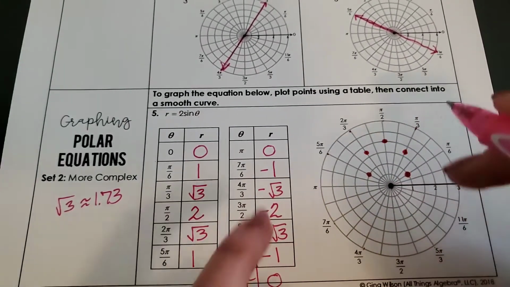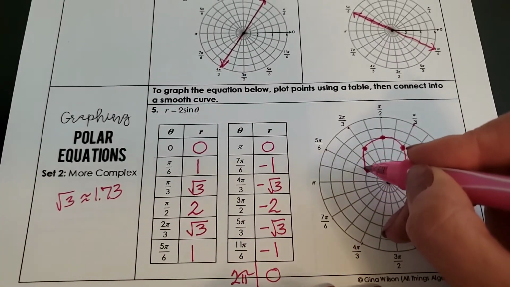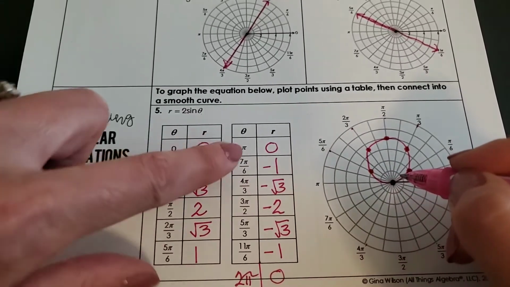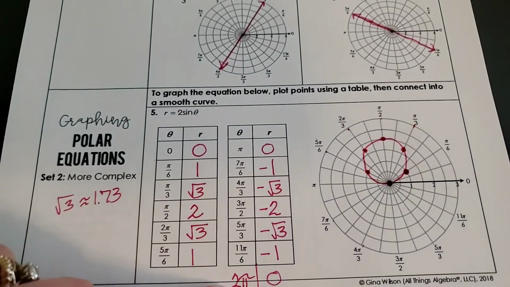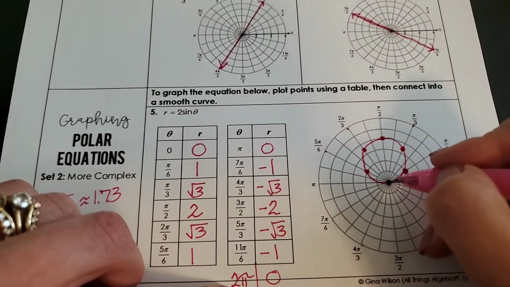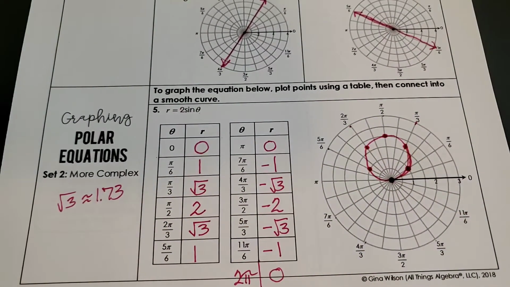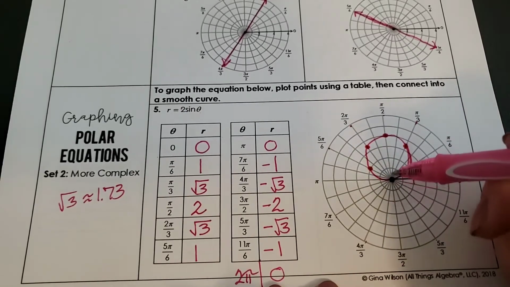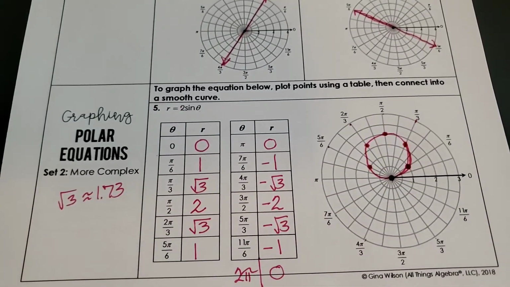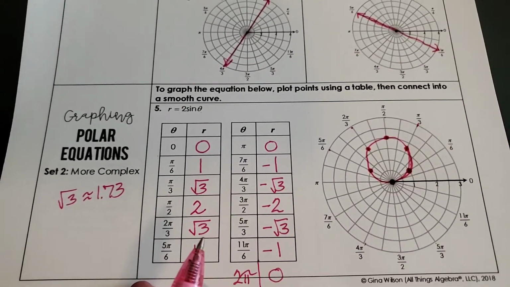And so I actually, between 0 and pi, take this path. And then from pi to 2 pi, I repeat that path. And so it has some repetition in there. This should be a little bit wider. All right, so that is 2 sine theta. It actually is a circle that extends up to 2 on that vertical axis. Let's try a couple more.